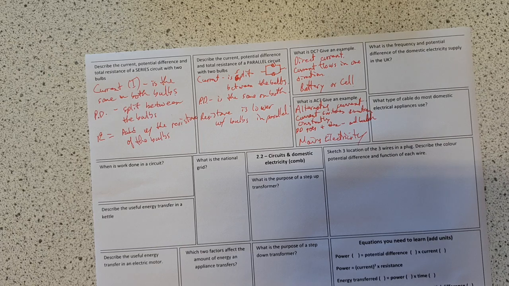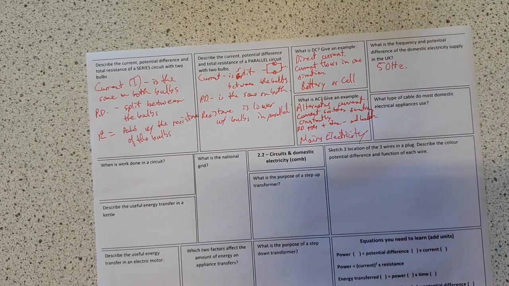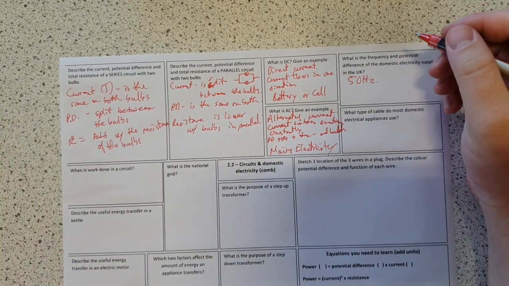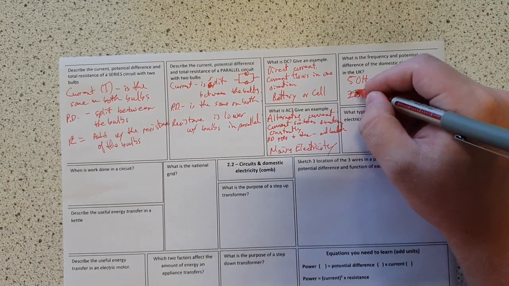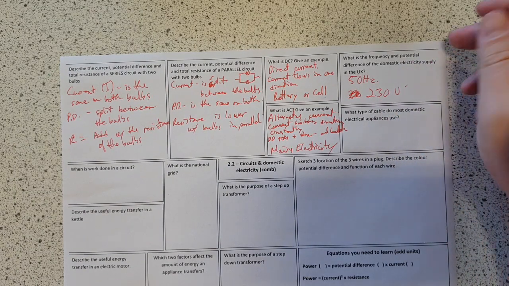Frequency and potential difference. Just give me one second because I'm going to go 100% by what the textbook says on this, because depending on the age of the source that you look at, you'll get different values. I know the frequency is 50 hertz. I'm just going to double check what they want me to say is the potential difference in the UK. All right, having checked our all-knowing exam board textbook, it is 230 volts.